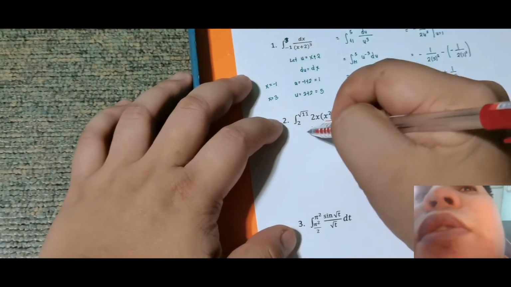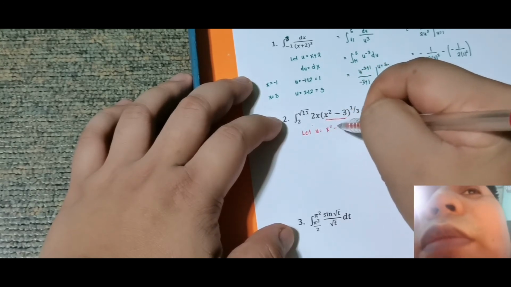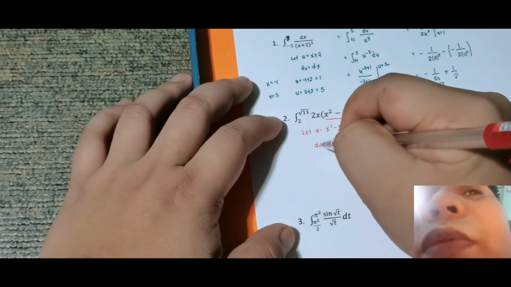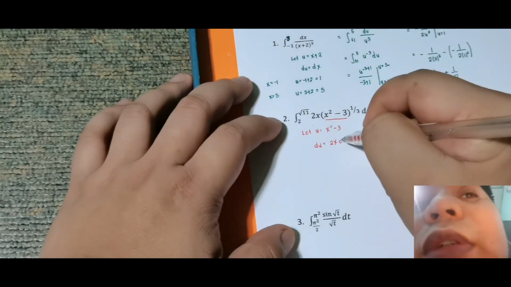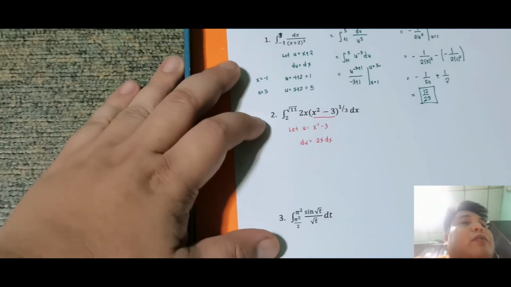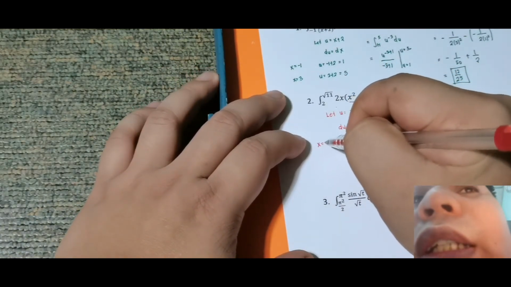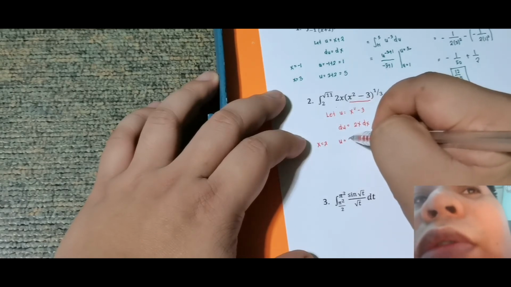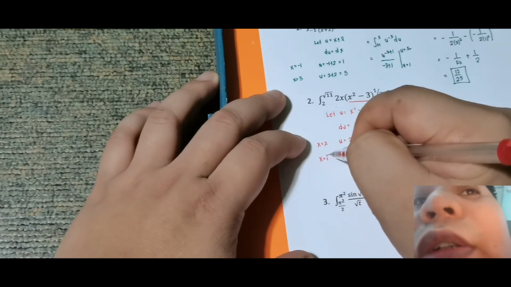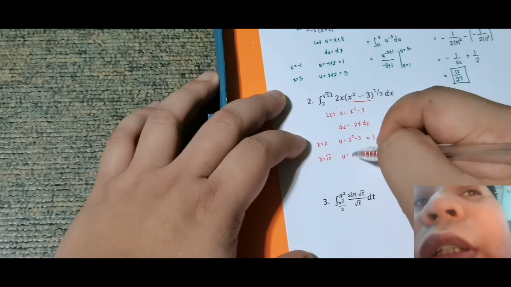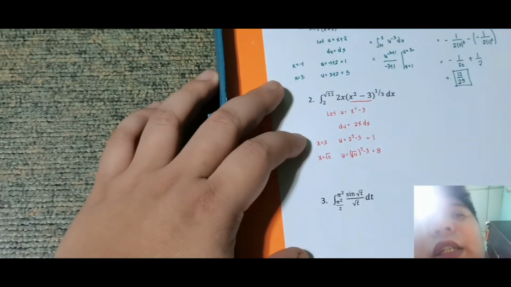So dito, let tayo na u. So let u be equal to x squared minus 3. So therefore, du is just equal sa 2x dx. Okay? So note is from boundary. Yung lower boundary natin is 2. So what is u? U is equal to 2 square minus 3, which is equal to 1. Upper boundary is equal to square root of 11. So this is u is equal to square root of 11 squared minus 3, and obviously that is equal to 8 kasi 11 minus 3 yan.